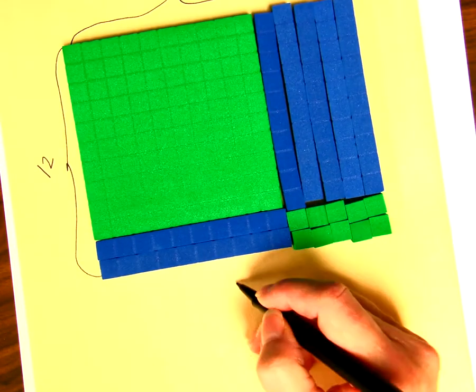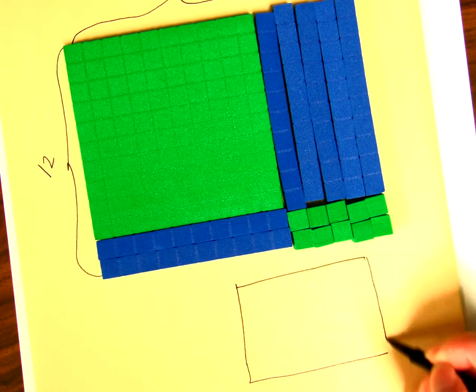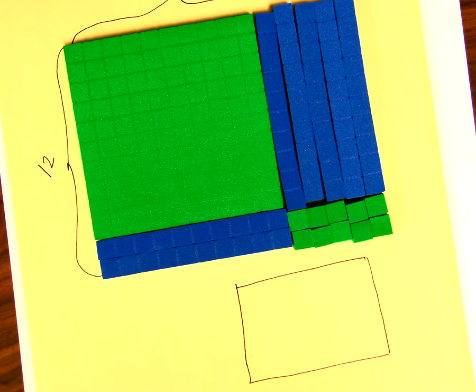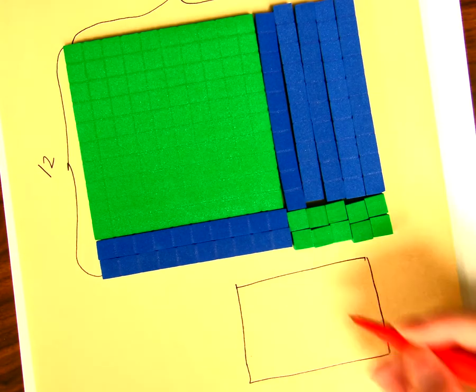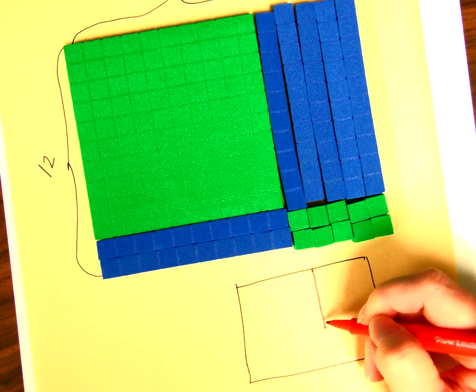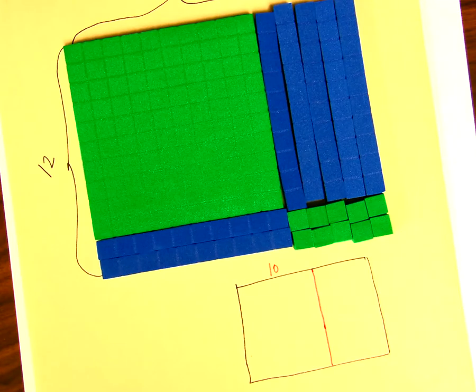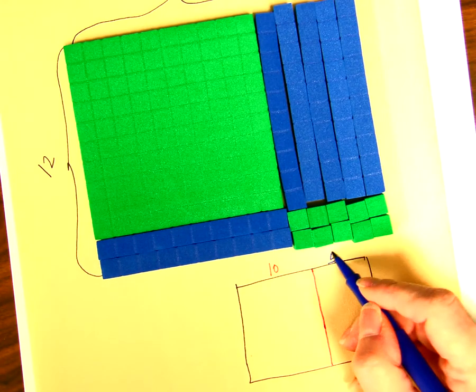So if we think about the pictorial, we're going to draw our rectangle, and we're going to say this big chunk here is 10, and this other chunk is 5.